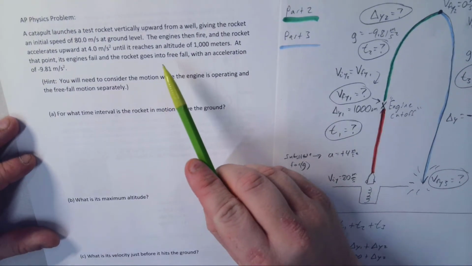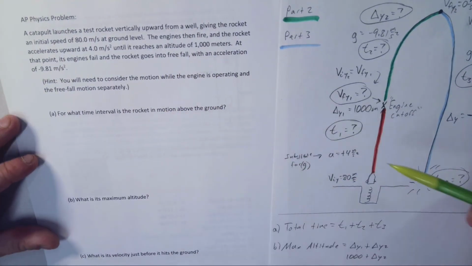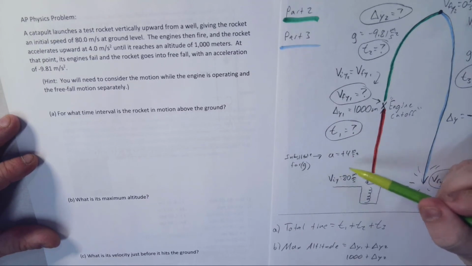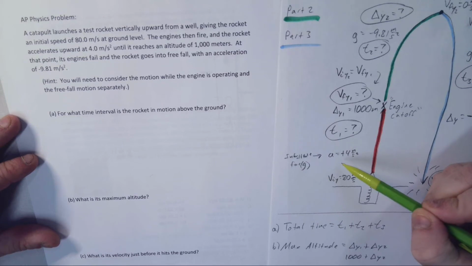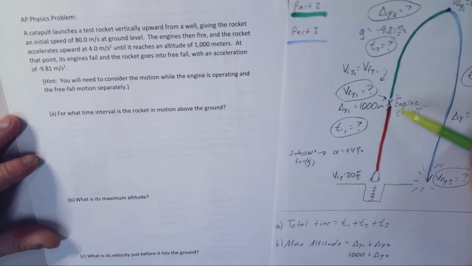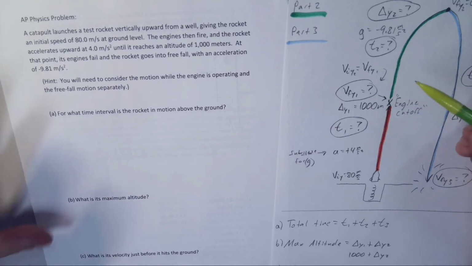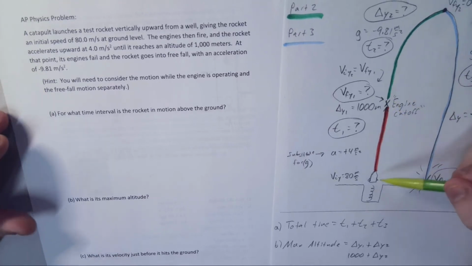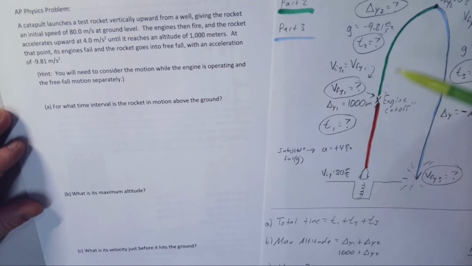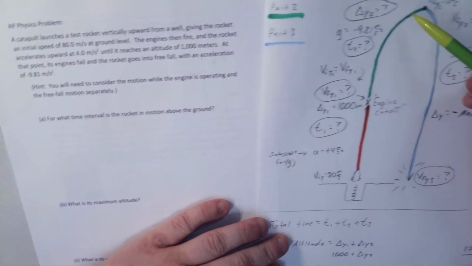It says, the engines then fire and the rocket accelerates upward at positive 4 meters per second squared. So instead of using g here, we'll substitute g for positive 4 until it reaches an altitude of 1,000 meters. At this point, its engines fail, or they cut off, and the rocket goes into free fall. So basically, the first part of the problem is red. It goes into free fall, so it goes up to its max height and then down.